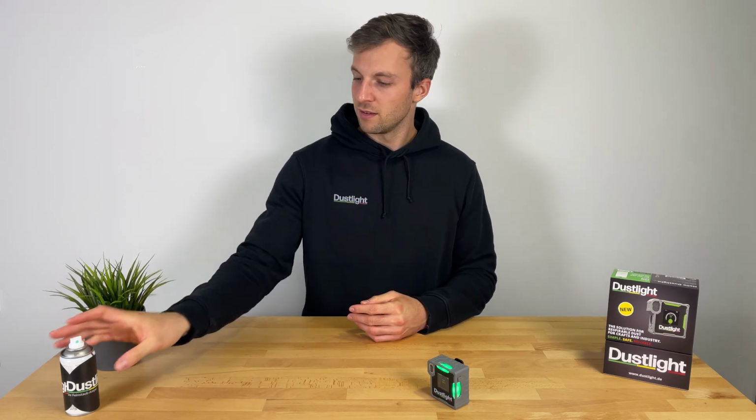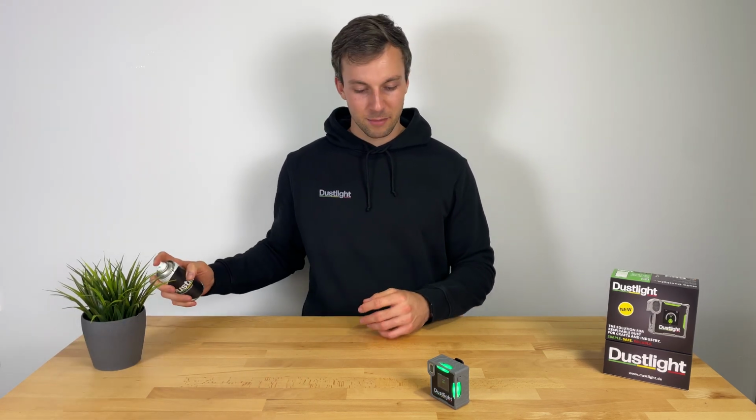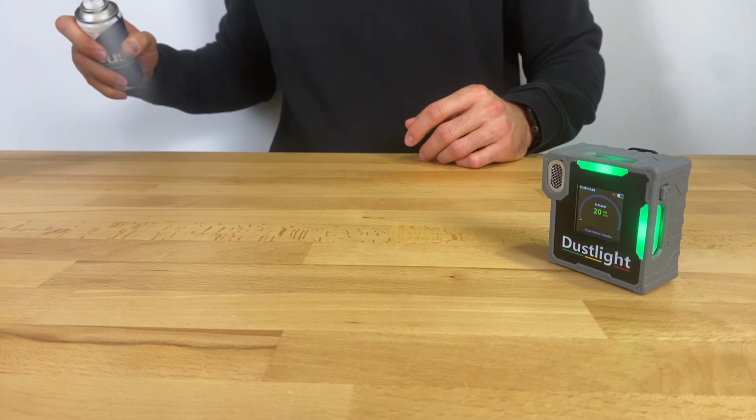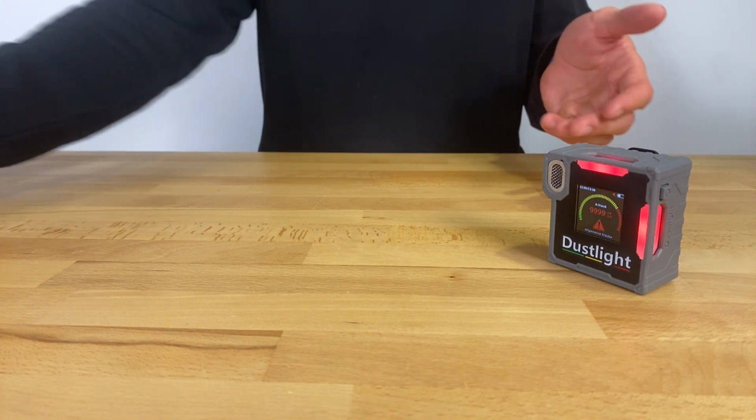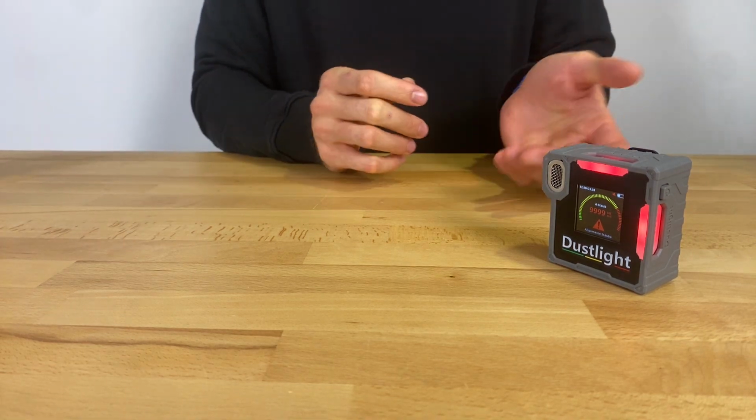I will now demonstrate to you how quickly the Dustlight reacts using our testing spray. To do this, I will spray the device directly. As you can see, the device reacts immediately.